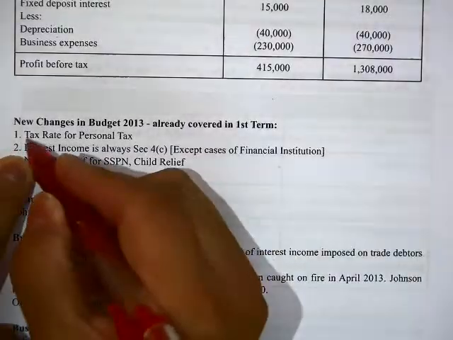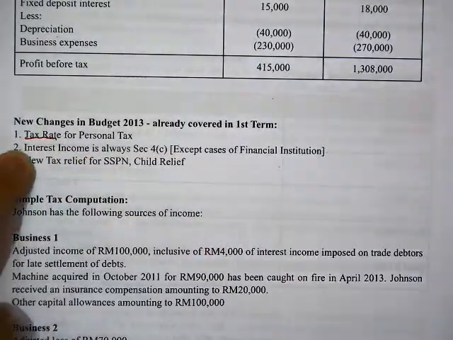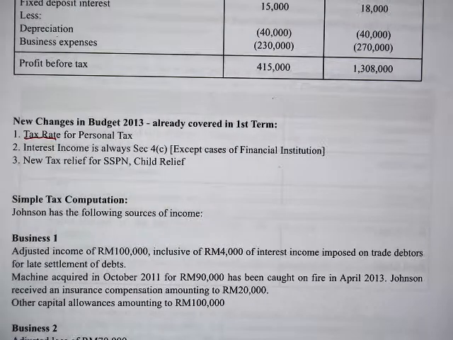Okay, there's a change in the tax rate for personal tax, resident individual. They have changed the rate. Okay. Now, but this rate you follow the table, so you wouldn't see any difference anyway.